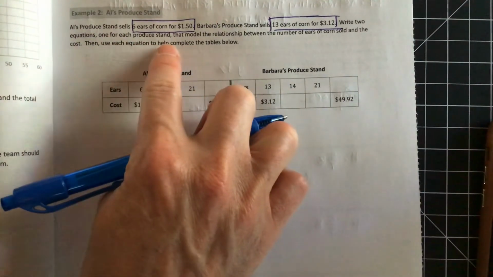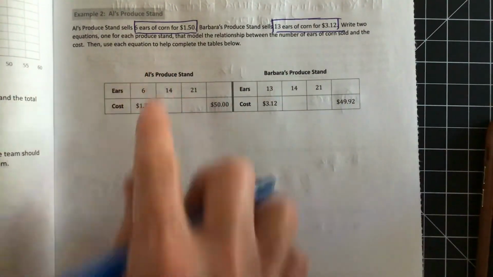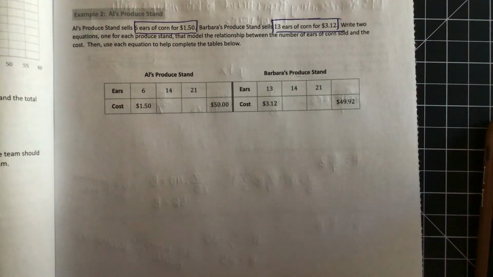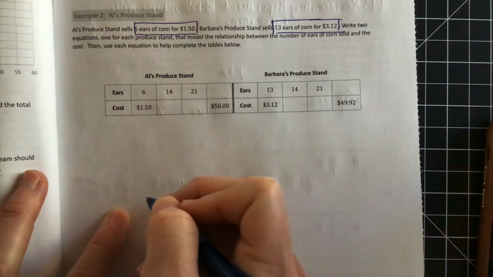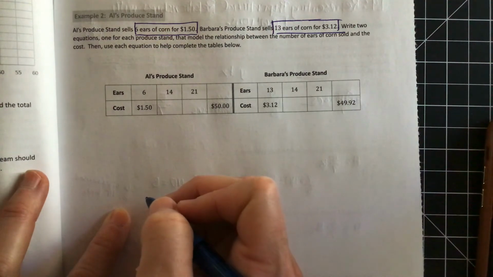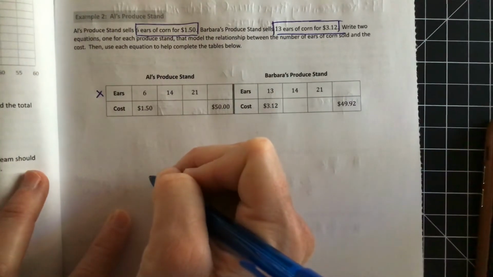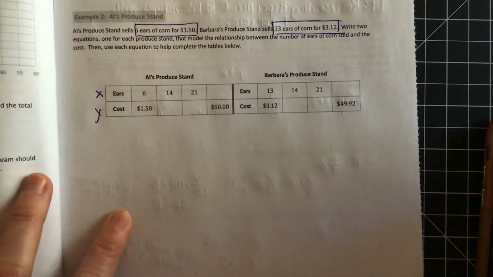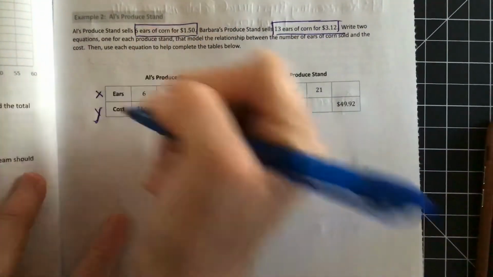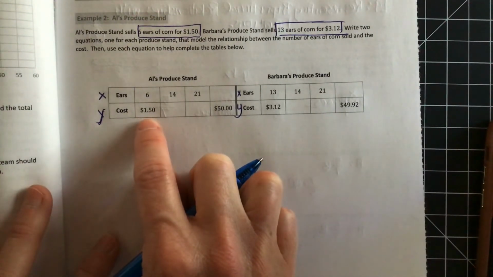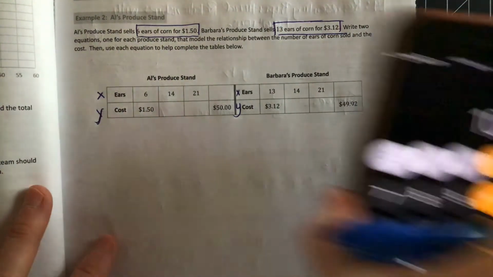Write 2 equations, one for each produce stand, that model the relationship between the number of ears of corn sold and the cost. Then use each equation to help complete the table. Okay, so we have Al's Produce Stand's equation. X is going to represent the ears of corn and Y is going to represent the cost. And same thing over here, right? X and Y. Okay, so in order to find this, we want to divide Y divided by X. Let's try that.